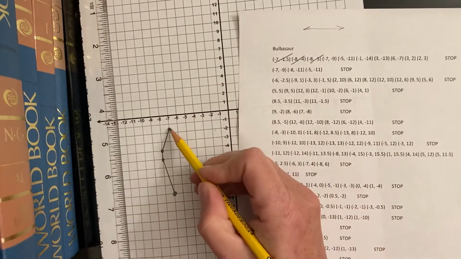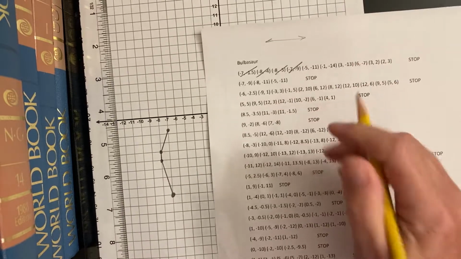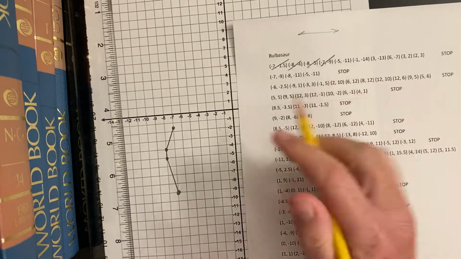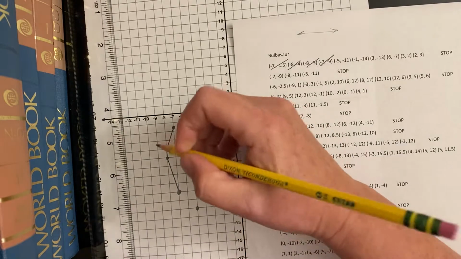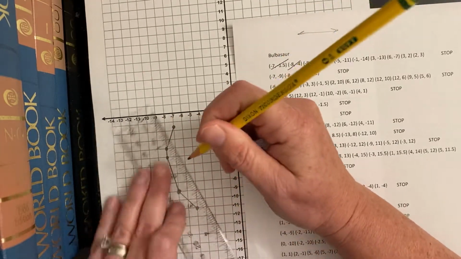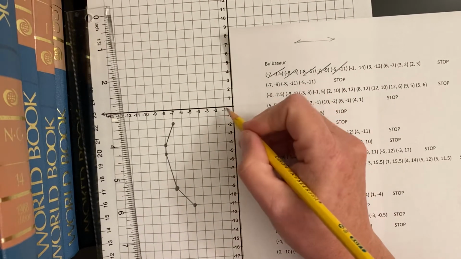Sometimes students will try to plot them and then do all the connecting. Sometimes you lose track of where you're supposed to be going. So I always do it in order. -5, -11. All these are in the third quadrant. And I'm going to connect that with my straight edge. Cross off that I did it. -1, -14.